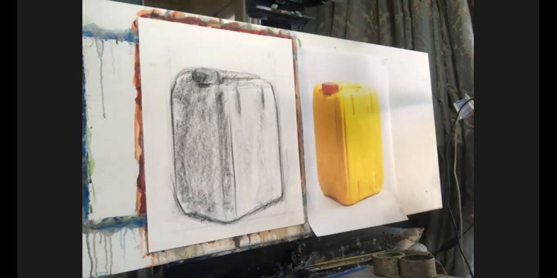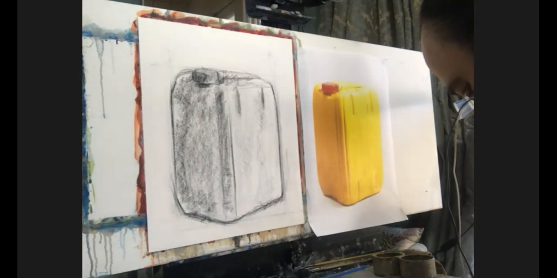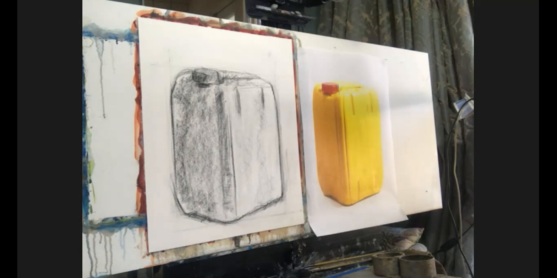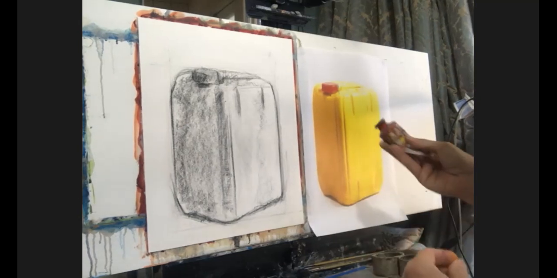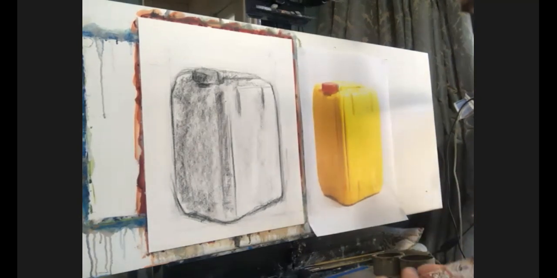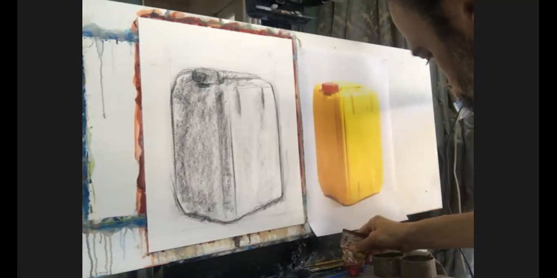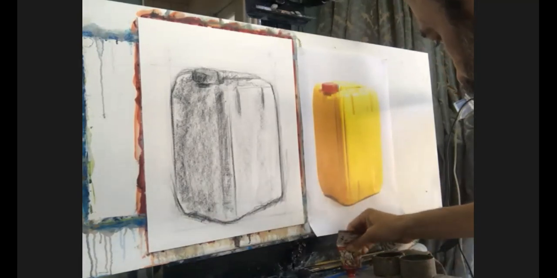So these are all my yellows. I need a red. And for that red, I'm gonna bring cadmium red, and then we'll decide.